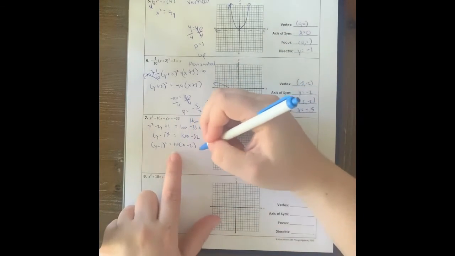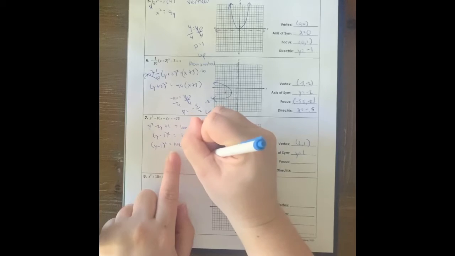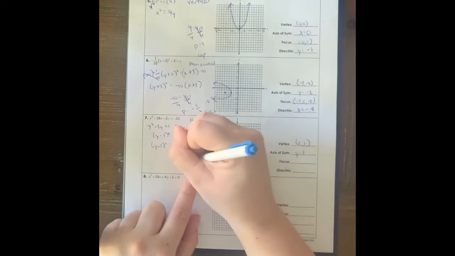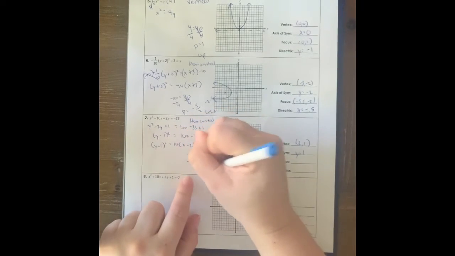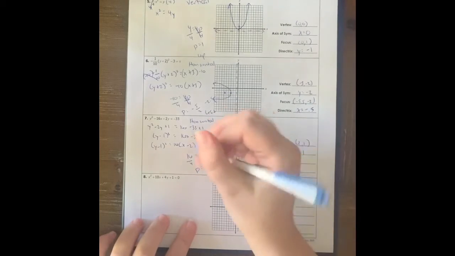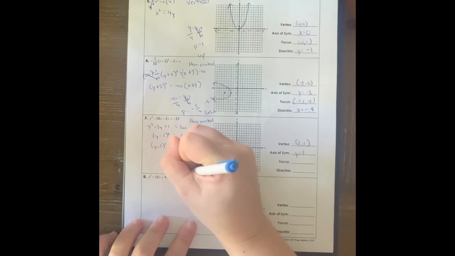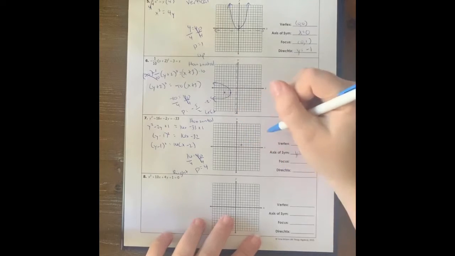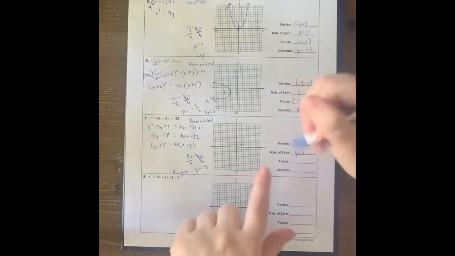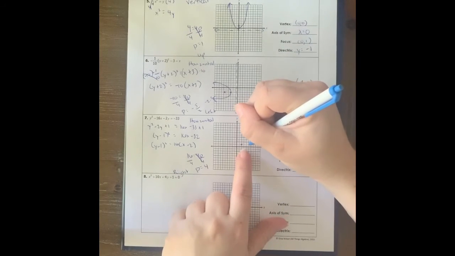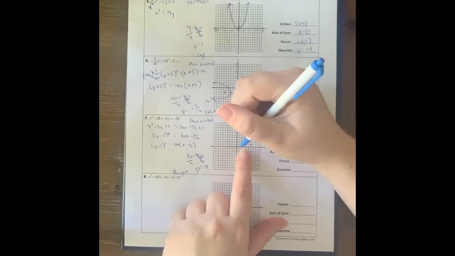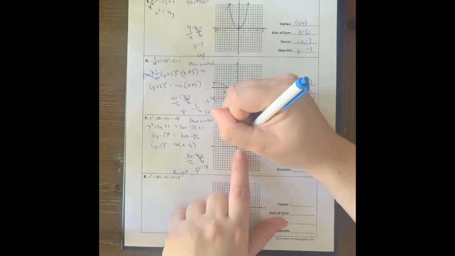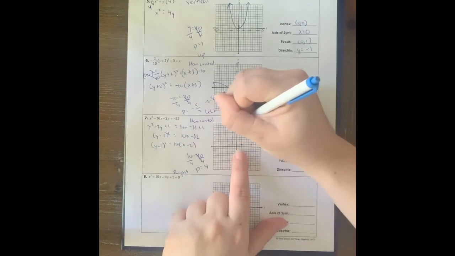Okay, to find our p, we have 16 equals 4p. Divide both sides by 4, and p equals 4. Because this is positive, it's going to open up to the right. It's going to open this direction. Okay, so our focus here is going to be 1, 2, 3, 4. Our directrix is 1, 2, 3, 4 right here.